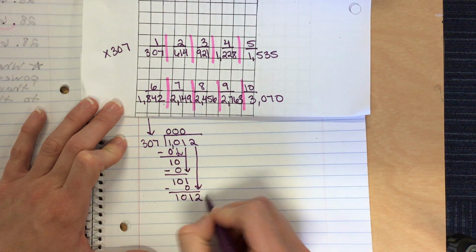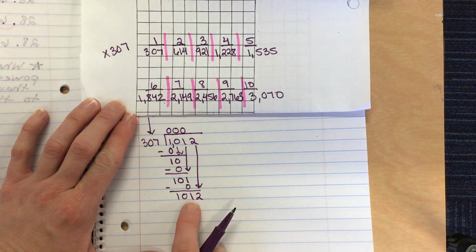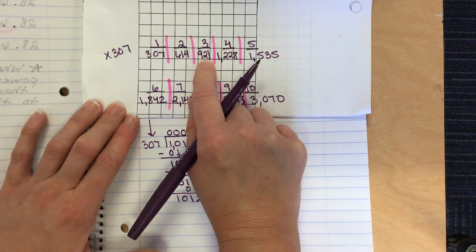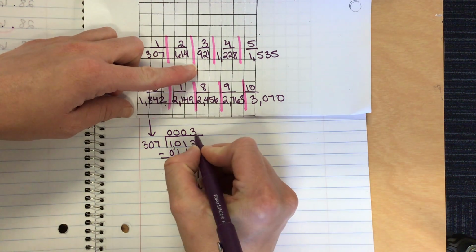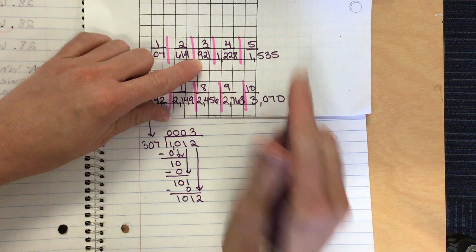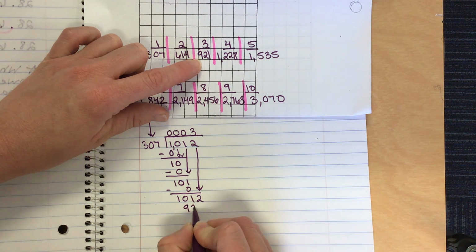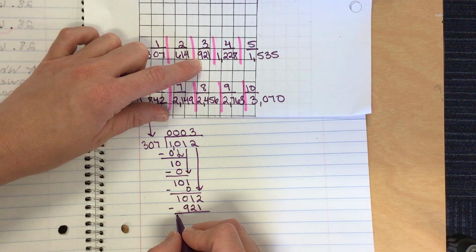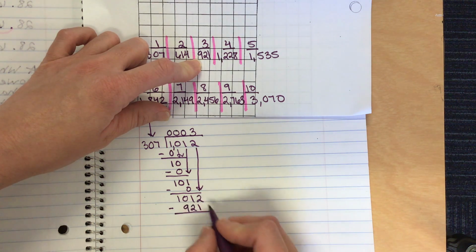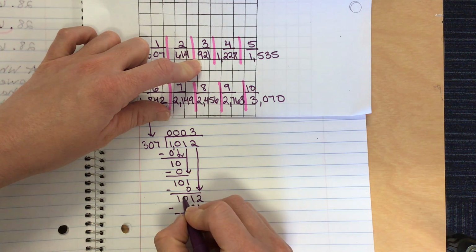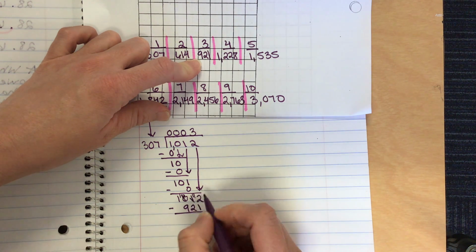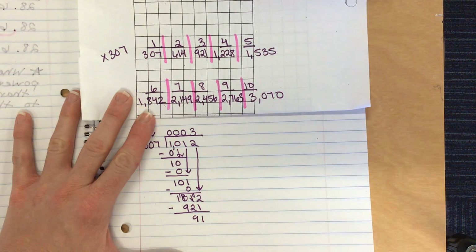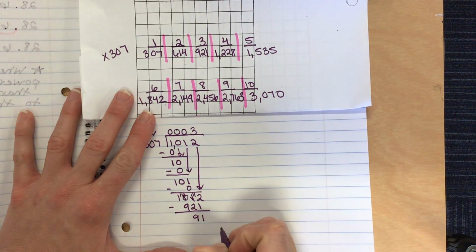Bring down the 2. Okay, 307 can go into 1,012. Let's look how many times. Okay, we can go as high as 3 times without going over. 3 times 307 is 921. If we subtract, okay, we have 91 left over.